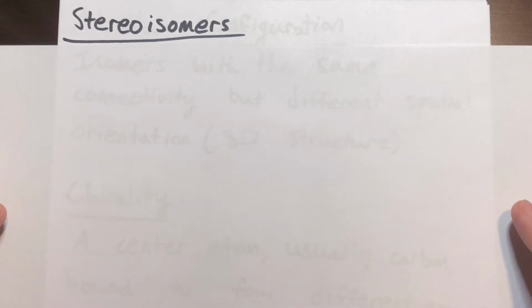In this video, I will introduce the idea of stereoisomerism in chirality and determining absolute configuration. So before we get into the specific examples, I'm going to define several terms that I'll use throughout this video to help you understand the jargon when you're looking at stereoisomers.